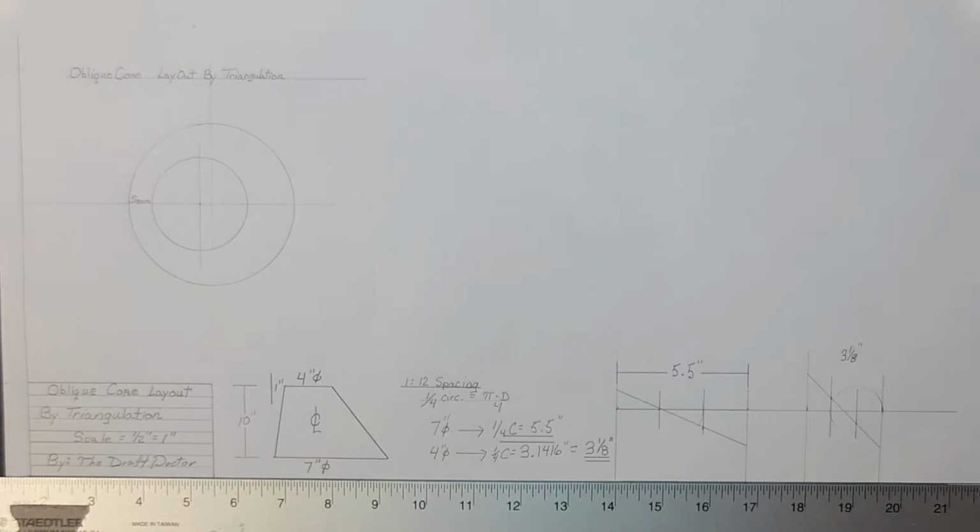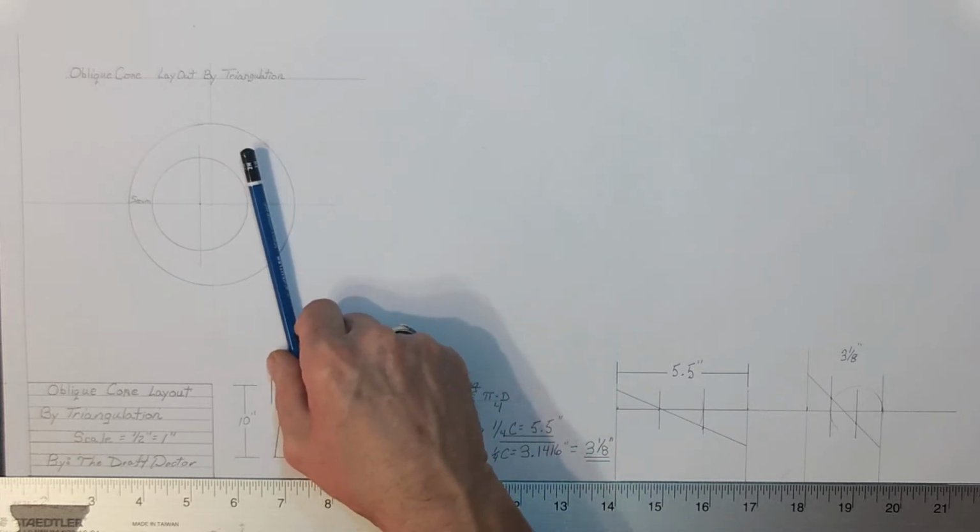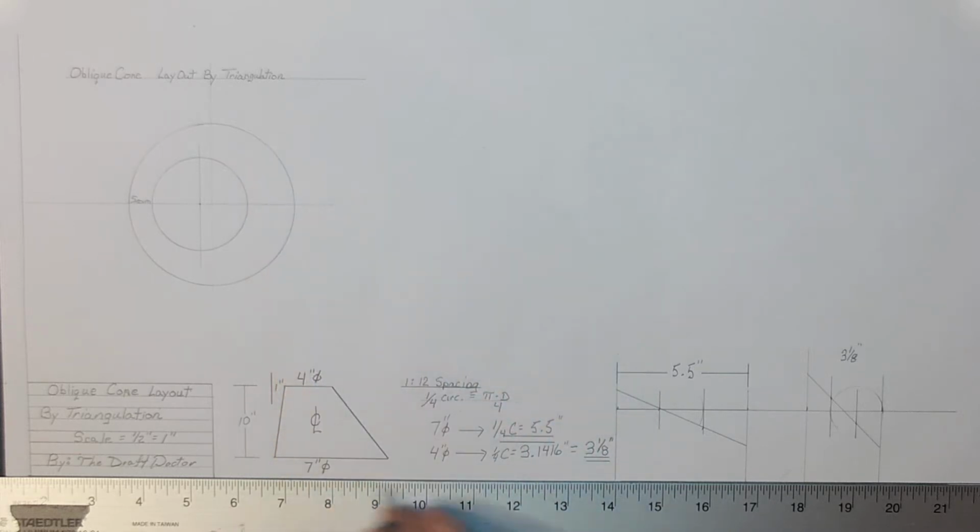If you look at my shop ticket here, you'd see the center lines would be on an angle, not perpendicular to the base. Makes this an oblique cone. Typically there's two types of layout procedures that we can go to when we are laying out an oblique cone, and one is radial line development. Radial line development is a fast and accurate and easy way to lay out this piece.